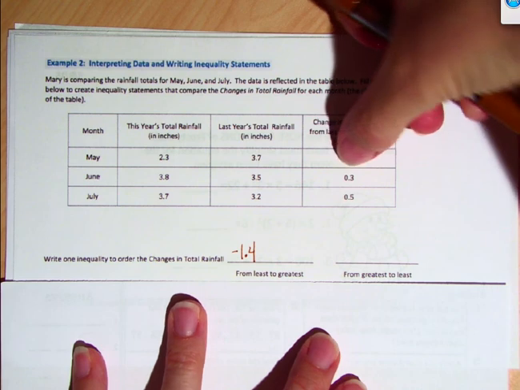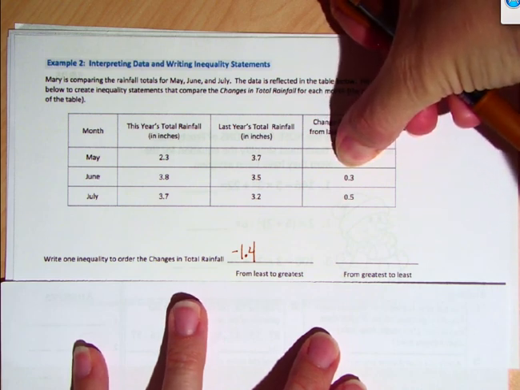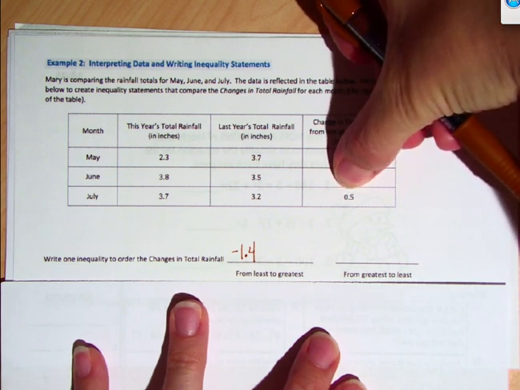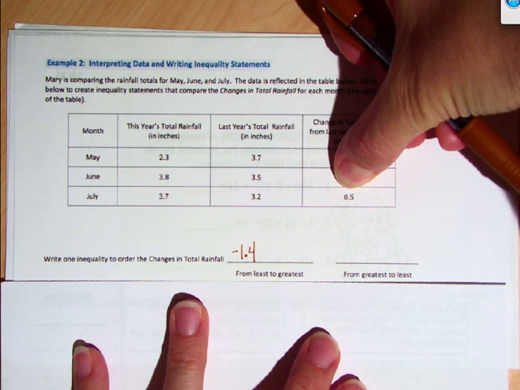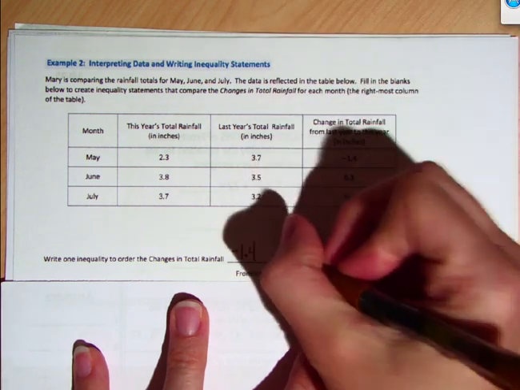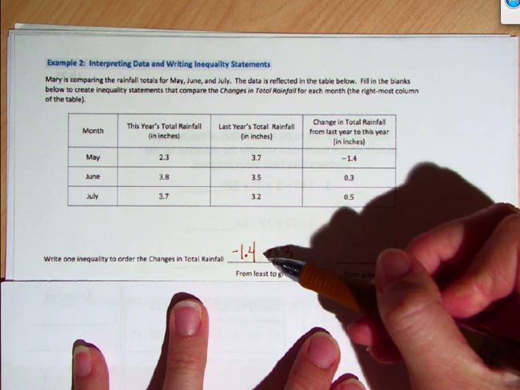Between the next two numbers, I have 0.3 and 0.5. If I think of absolute value, I know that 0.5 is farthest from 0 to the right. That makes it my largest number. So my second number is 0.3. Again, I'm leaving space for my greater than or less than sign.